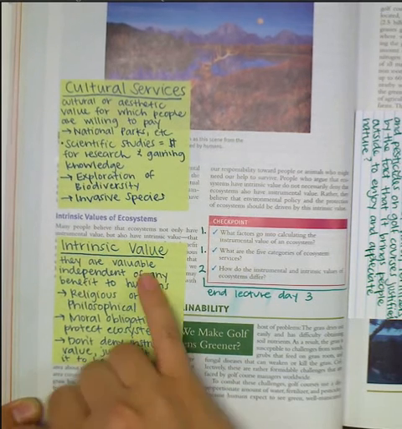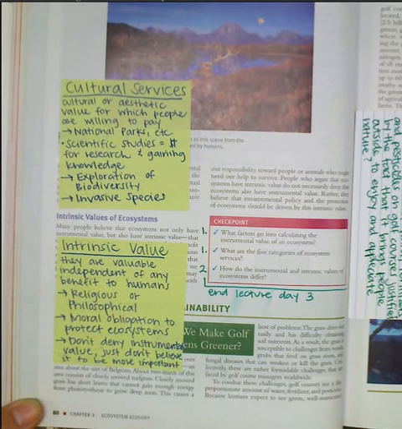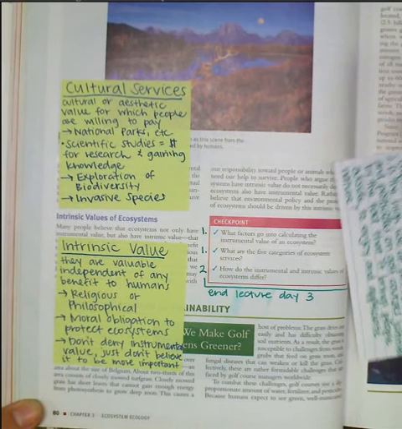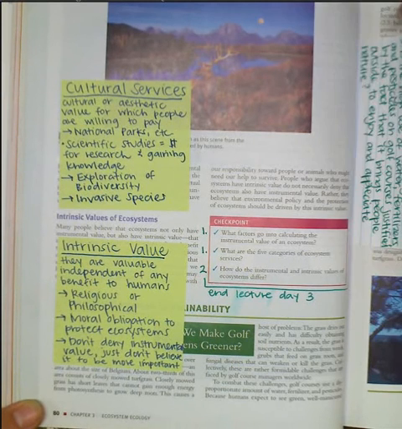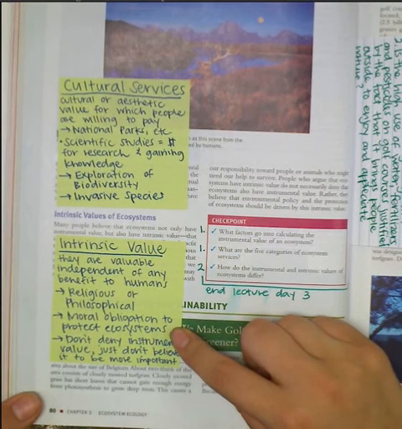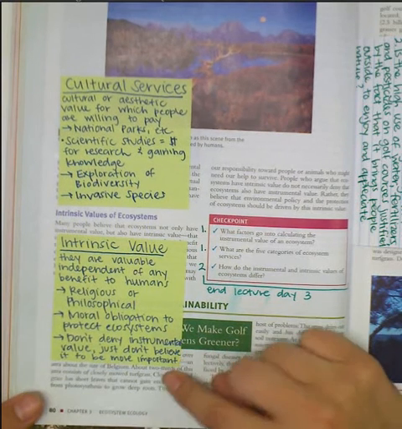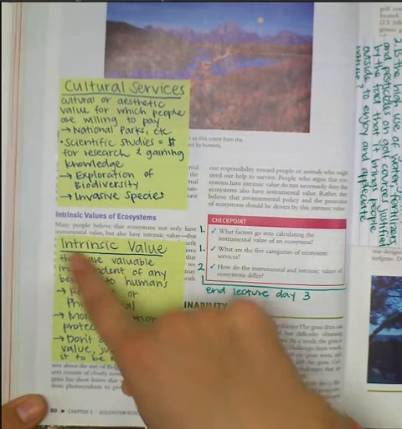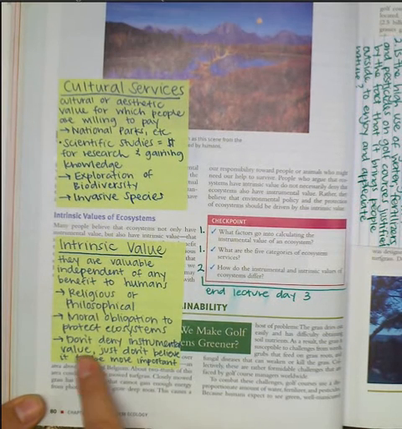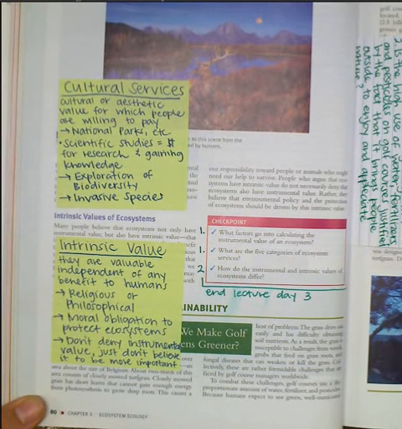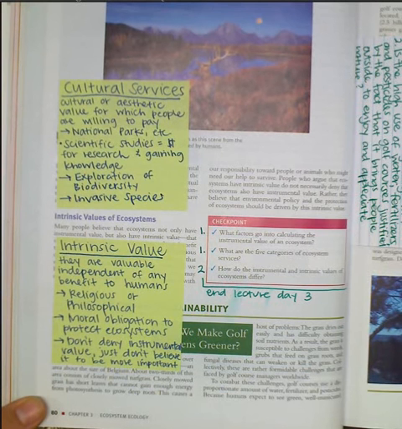Again, valuable, independent of any benefit to humans. Some land is holy, so we have like religious or philosophical areas that we have to maintain. Some people have moral obligations to protect the ecosystem, so they feel very, very strongly about the earth and kind of view it as more of a source of nourishment than something to be used for money. And usually the people who believe strongly in intrinsic value, they don't deny that there is instrumental value, they just don't believe it to be more important. So some people out there still feel like nature is more valuable than the money that it can give us.